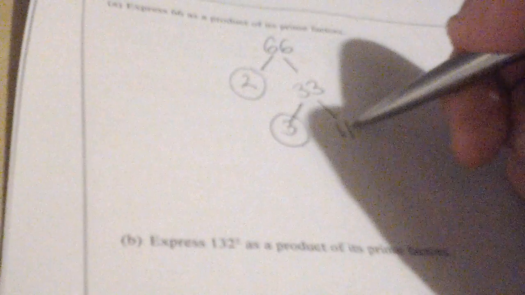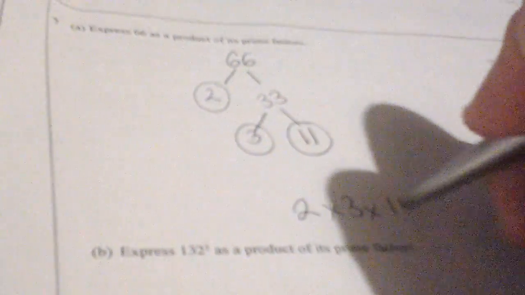I'm not going to use 2 this time because I can't half that without getting a decimal. But 3 is a prime number. 33 divided by 3 is 11. 11 is a prime number. So, as a product of prime factors, it's just 2 times 3 times 11.